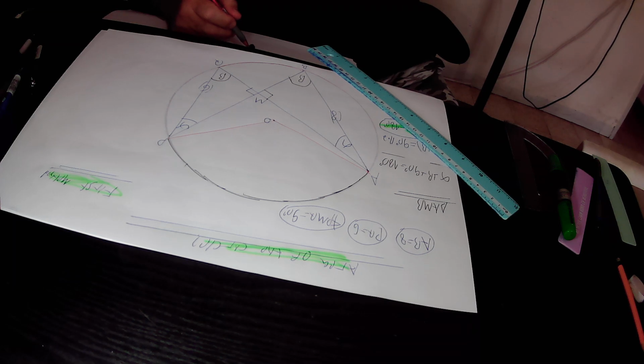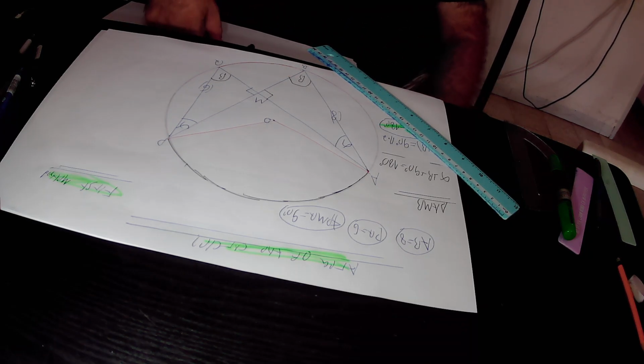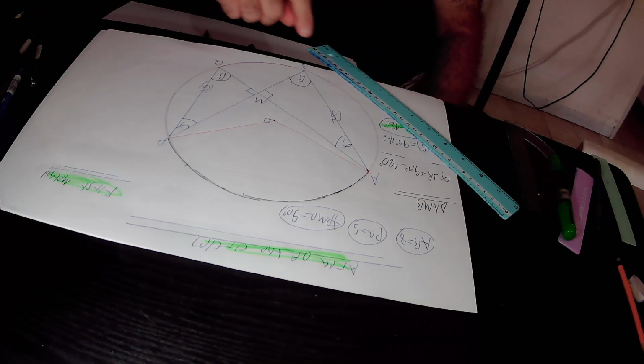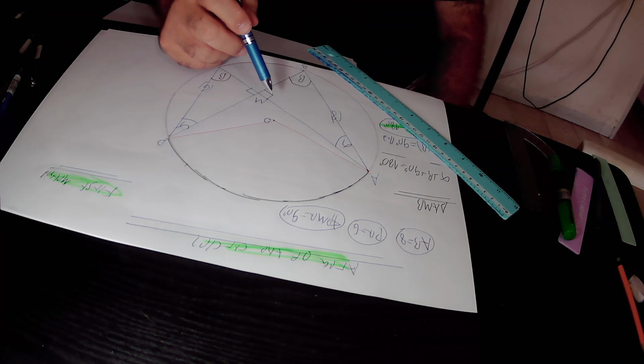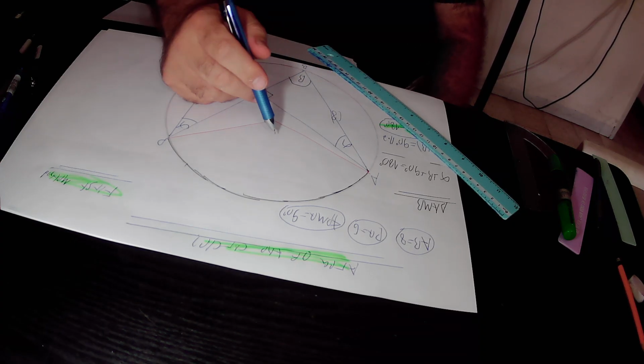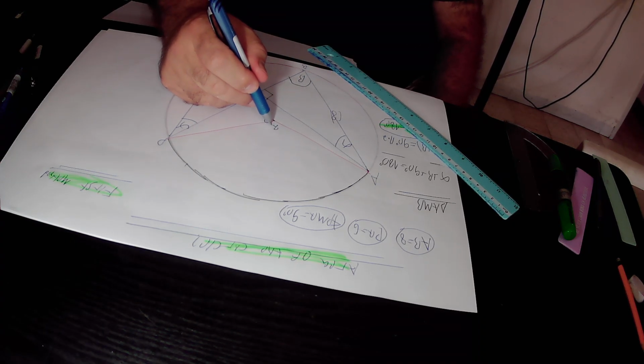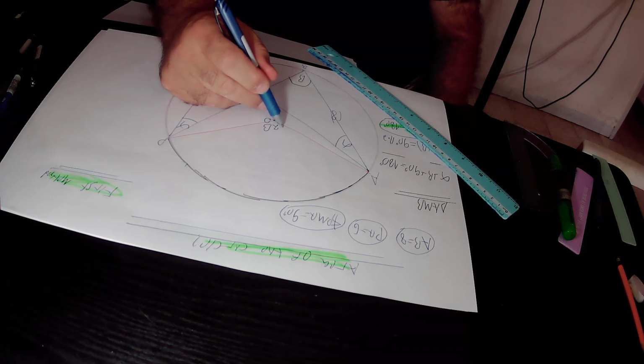And therefore, the size of the center angle AOP that subtends on the same arc RKP must be equal to 2 beta. This is twice as large as this peripheral angle that subtends on the same arc RKP. So the size of the center angle AOP is 2 beta, according to rule 13, of course.